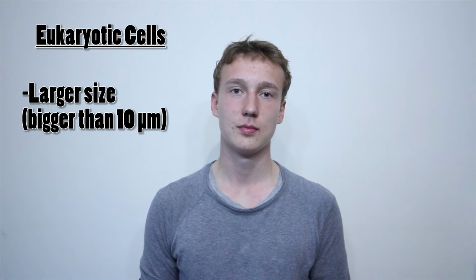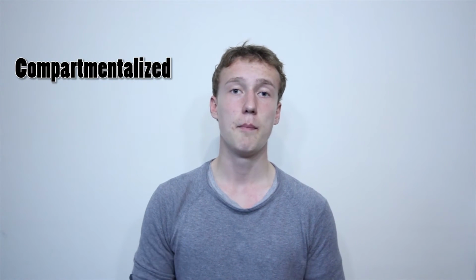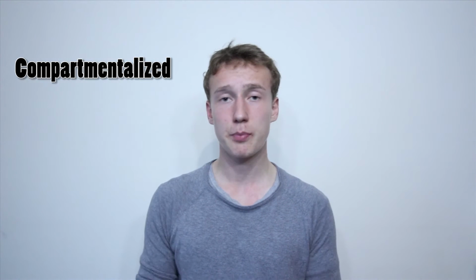Now to eukaryotic cells. Eukaryotic cells are bigger than 10 micrometers as opposed to the prokaryotic cells, which are smaller than 10 micrometers. Another difference between the two is the fact that eukaryotic cells are compartmentalized, meaning that it has organelles which are separated from each other by a membrane. One example of one of these organelles is the nucleus. The nucleus has a double membrane with pores in it. The nucleus function is to contain the DNA. In the eukaryotic cell, the DNA is contained within this nucleus and is associated with histone proteins.